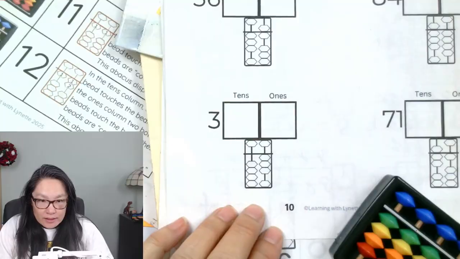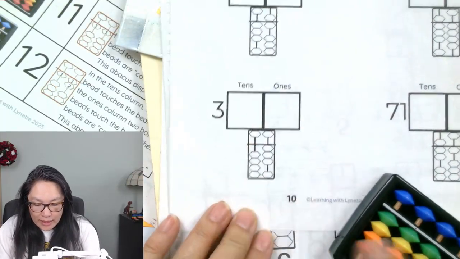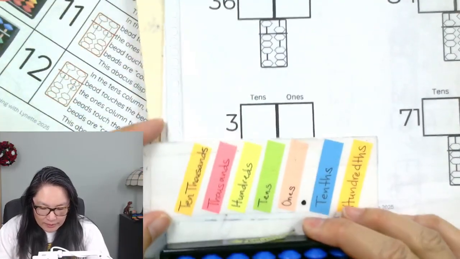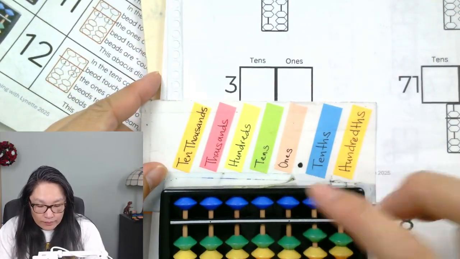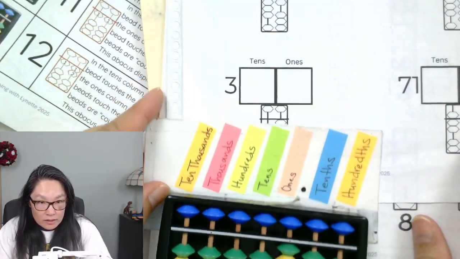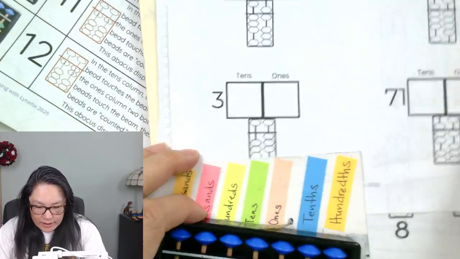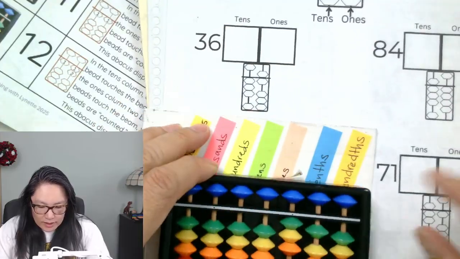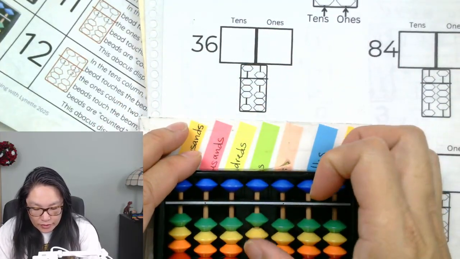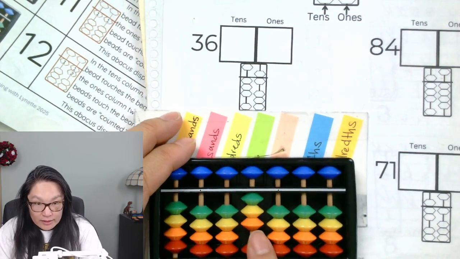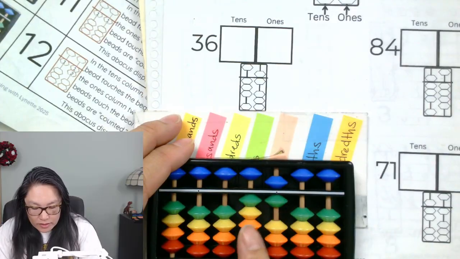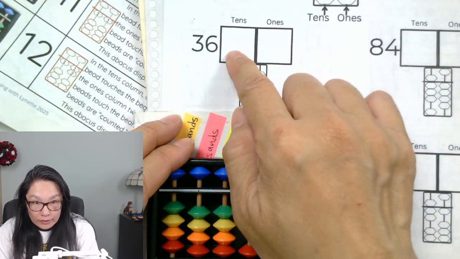How many tens and how many ones? We look on the abacus. I have my tens and my ones, right? If I have 3, how many tens and ones? We just have 3. Okay, that's easy. How about this one? This one is 30. We have 1, 2, 3. That's my 3 tens. And then I have 6, and that's my ones. So this is 36. I break it up, 3 and 6.